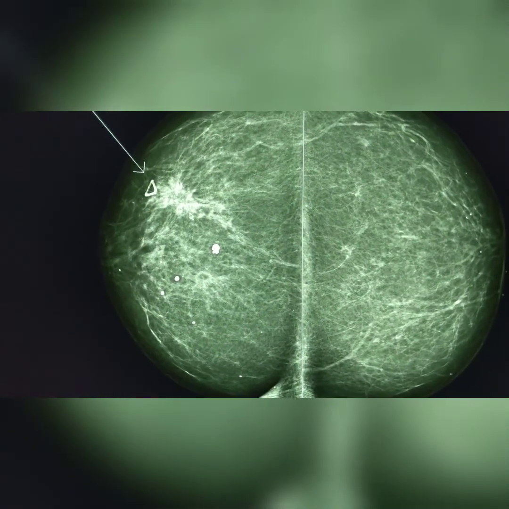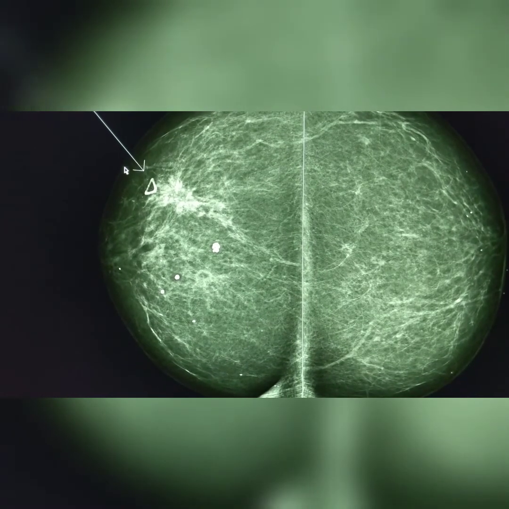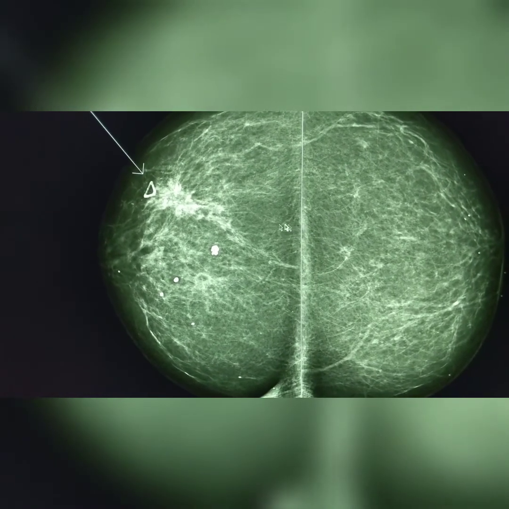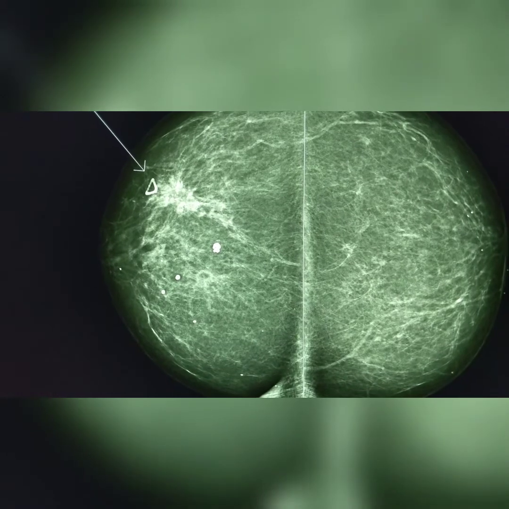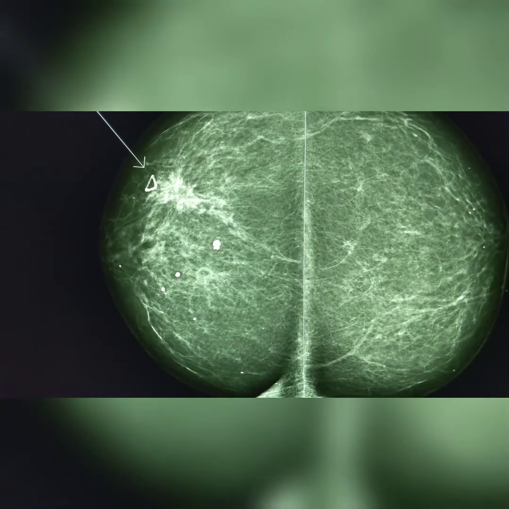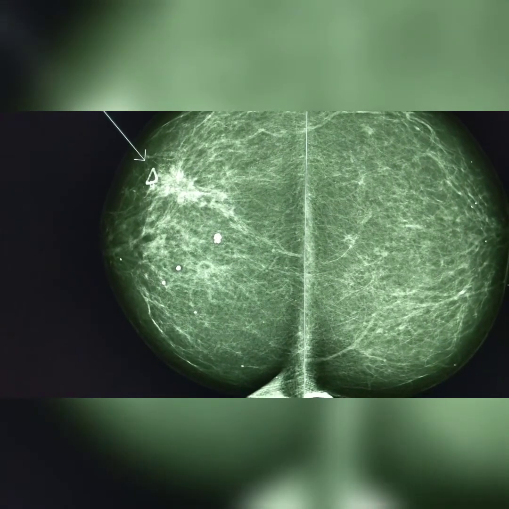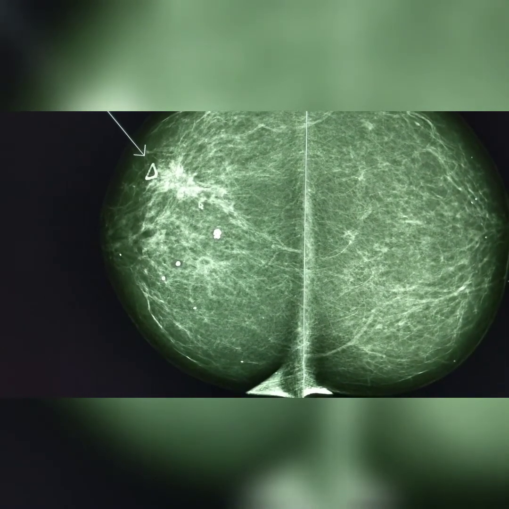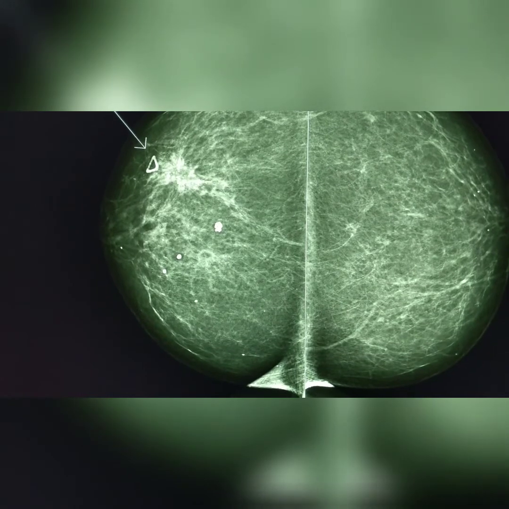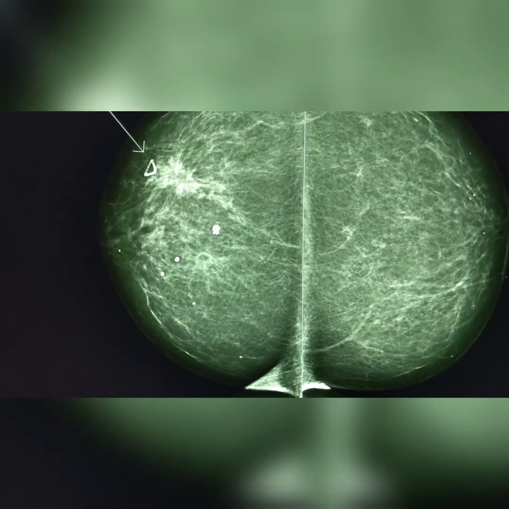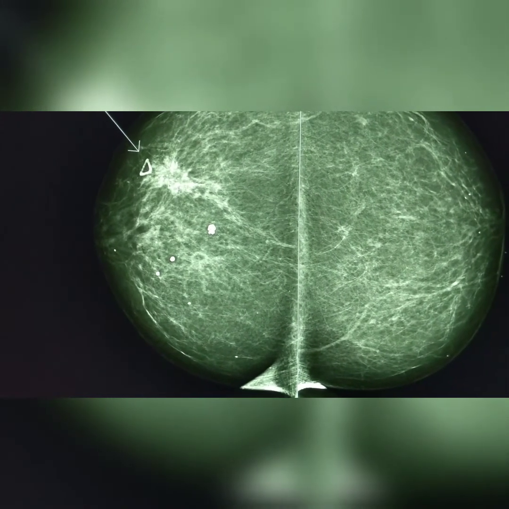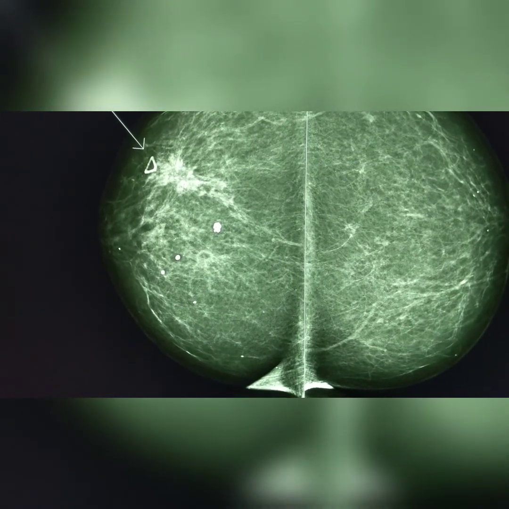I mean, this is a fairly obvious one, and you also have the arrow sign, as we call it in radiology, pointing at this thing here, which looks like a pretty scary looking mass. It's got spiky edges to it. We call it spiculated margins. It looks kind of like a star in a way. So that is definitely something that stands out on this.